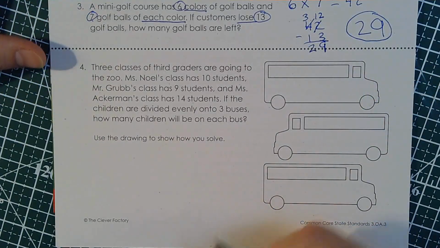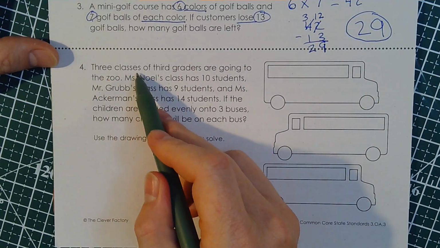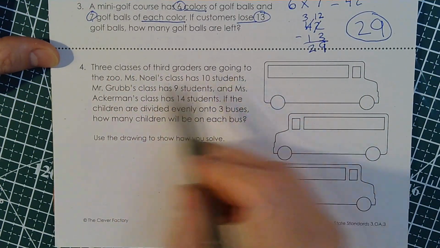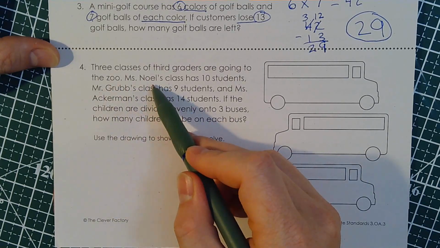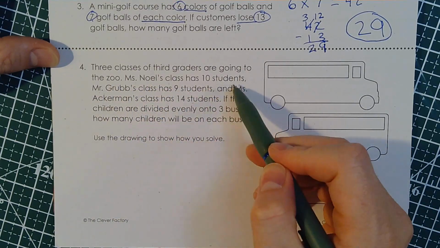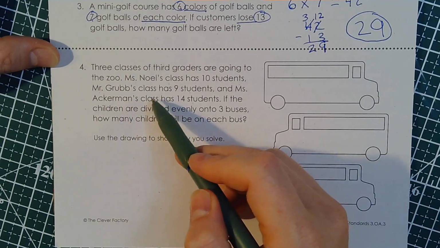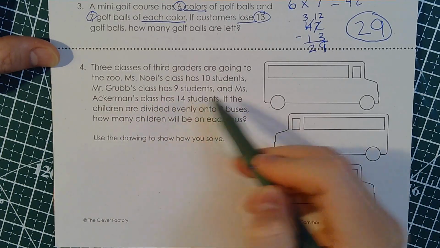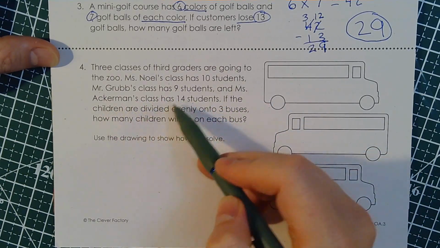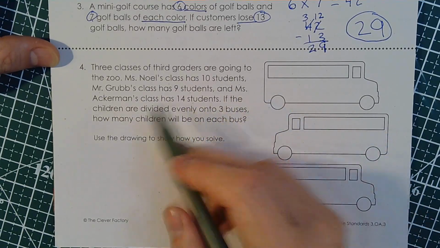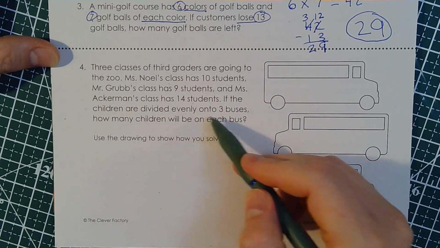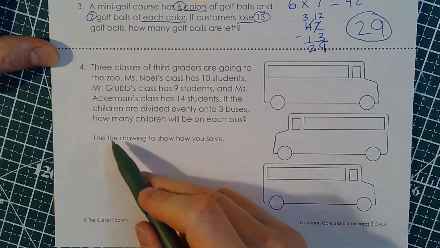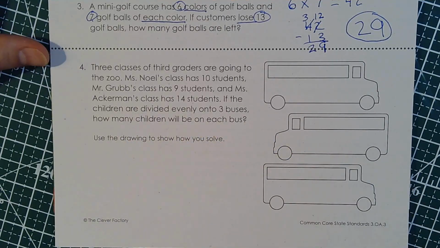And for our last problem, this one's a big one. 3 classes of 3rd graders are going to the zoo. Miss Knowles' class has 10 students, Mr. Grubb's class has 9 students, and Miss Ackerman's class has 14. If the children are divided evenly onto 3 buses, how many children will be on each bus?